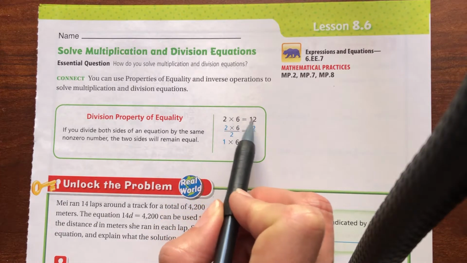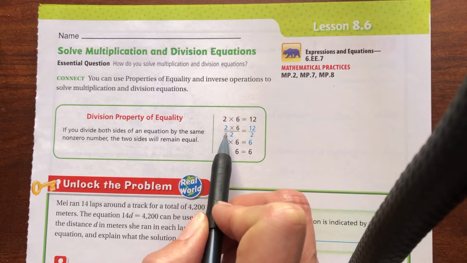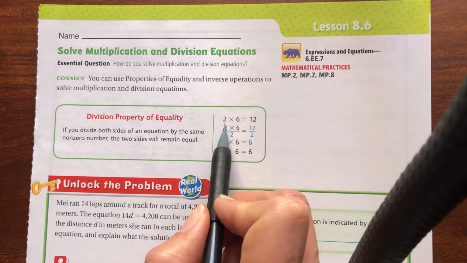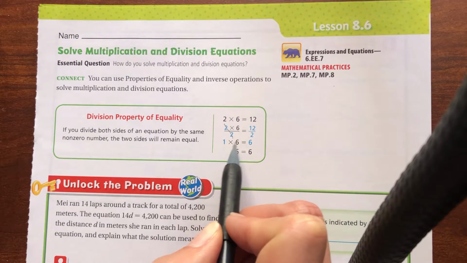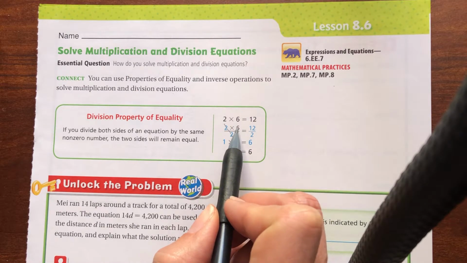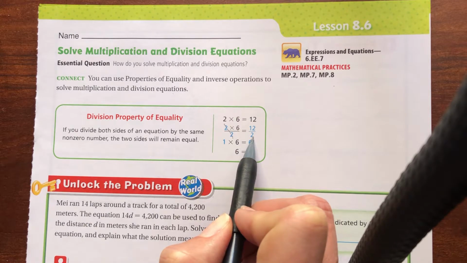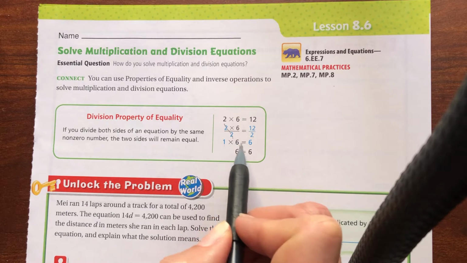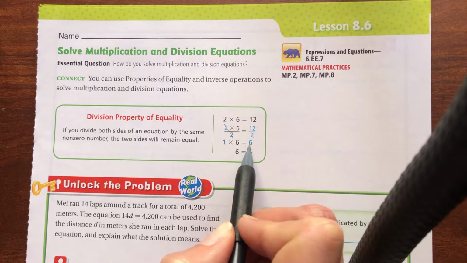2 times 6 equals 12. We know that to be true. If we decided to divide by 2 on this side, this crosses out, doesn't it? And becomes a 1. And then we still have the times 6 equals 12 divided by 2. So now we have 1 times 6, this is our 1, equals 6, because 12 divided by 2 equals 6.